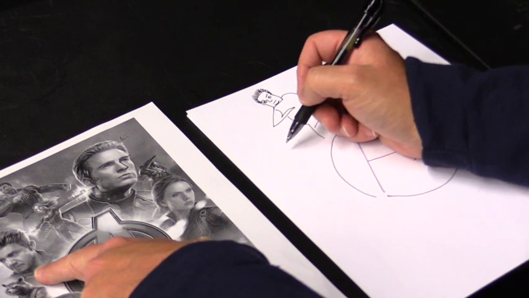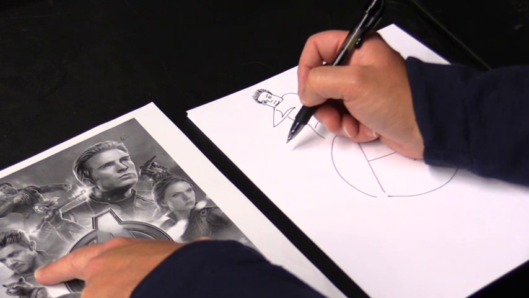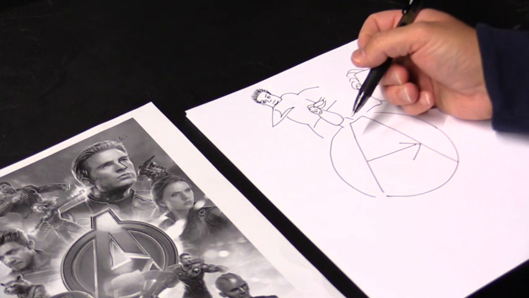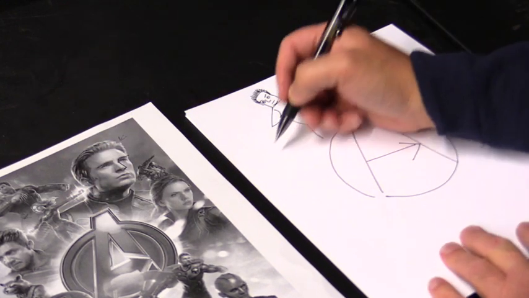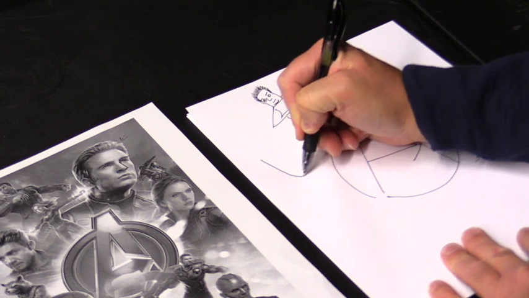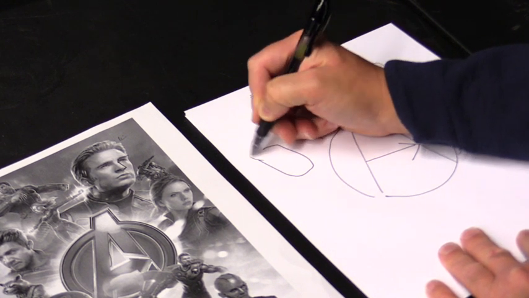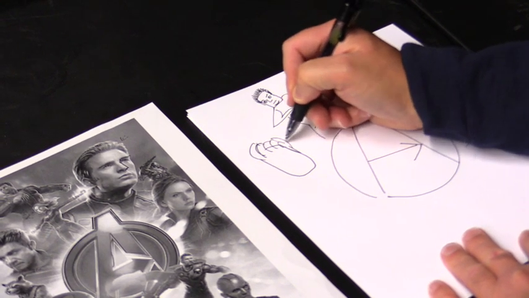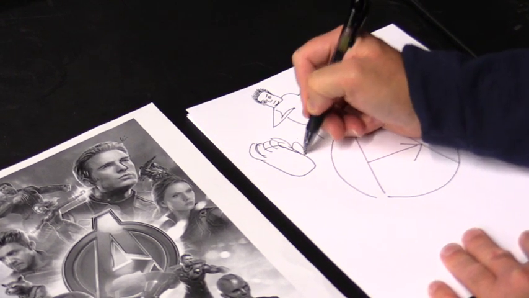Over here, we have the bow and arrow guy. Who's the bow and arrow guy? Hawkeye. We have Hawkeye. So Hawkeye, look how all of these heads are kind of square, right? All the men so far kind of have square heads. So he's got very wavy, cool hair, just like me. Here's an ear over here.